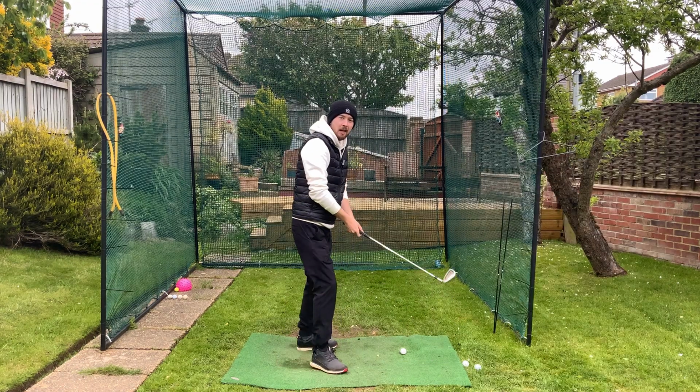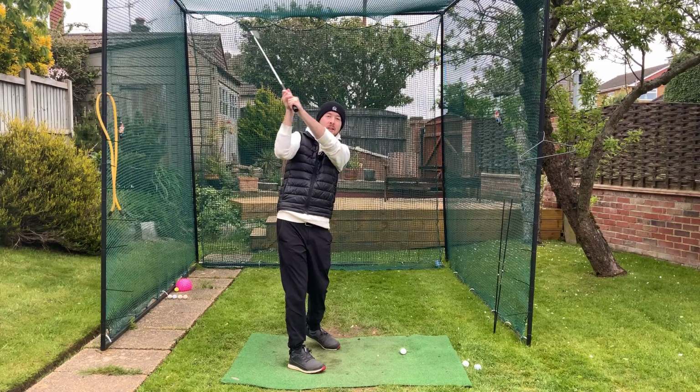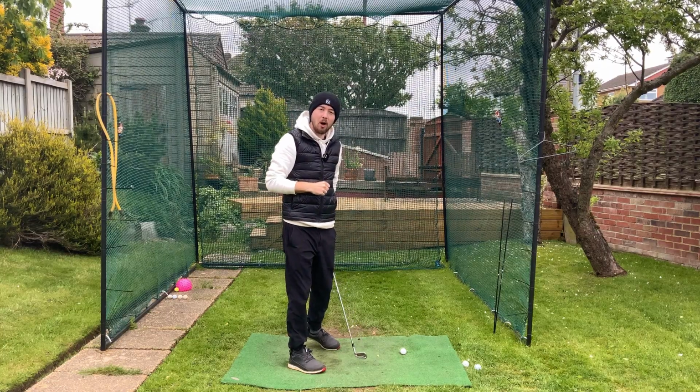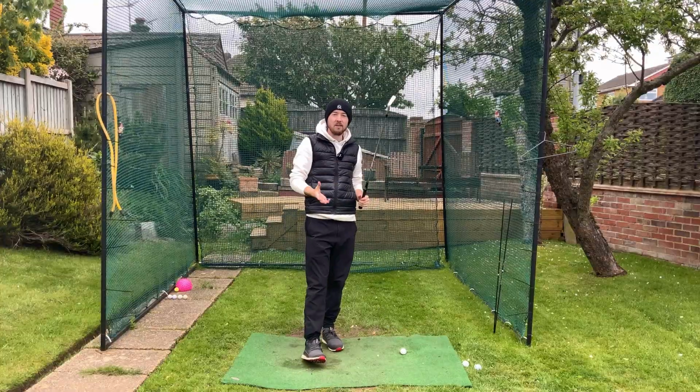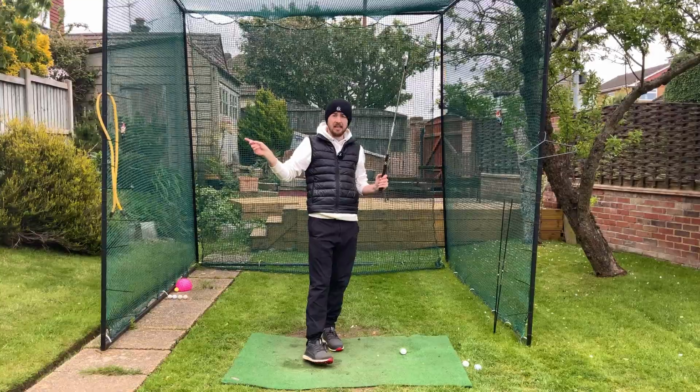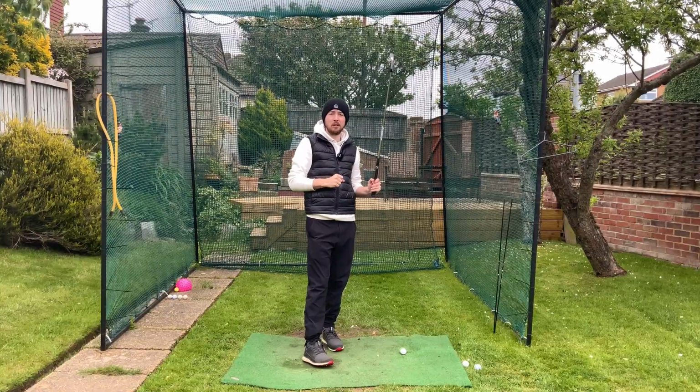So as we could see there, the level of your depth at the top of the backswing is what's going to produce your path. So let's have a look and see what creates both of these depths. How do you get really deep and how do you not get so deep at the top of the backswing?